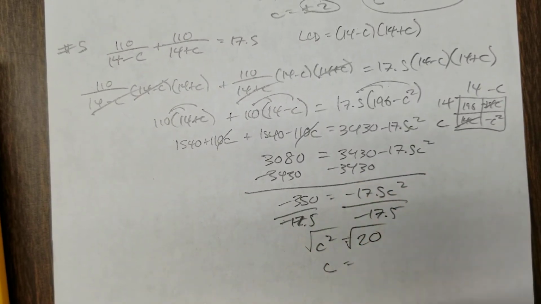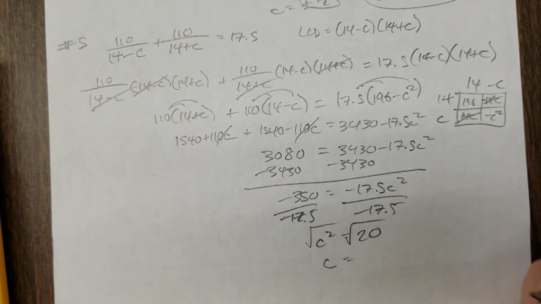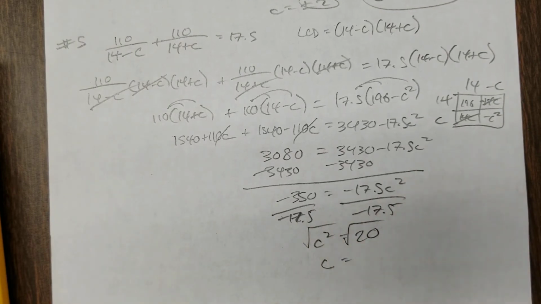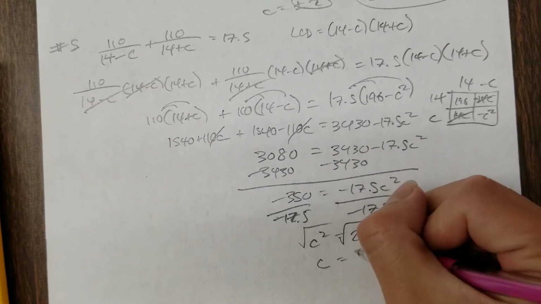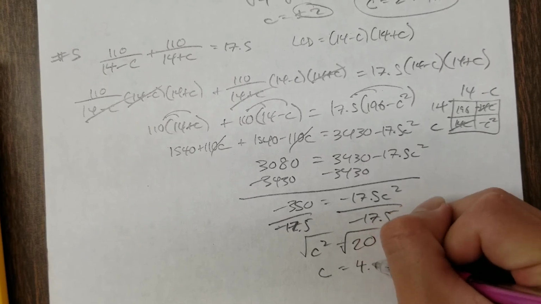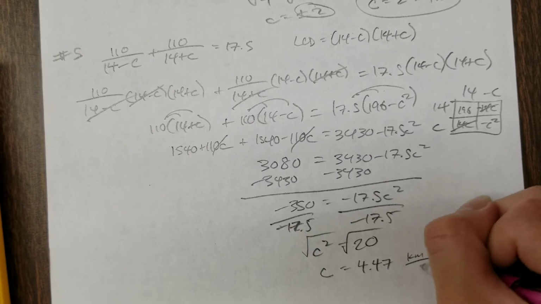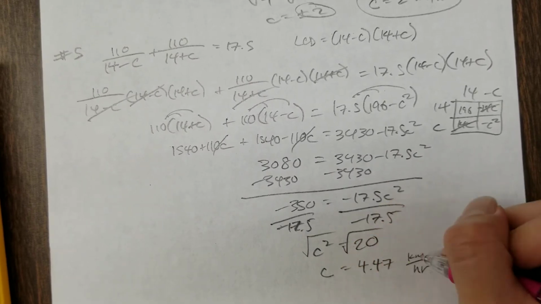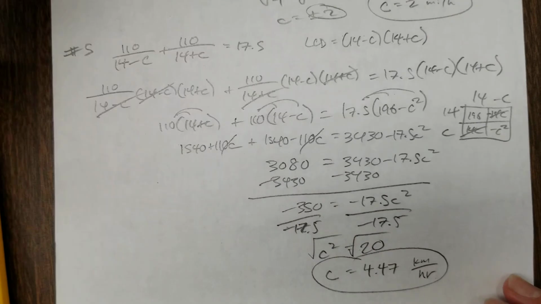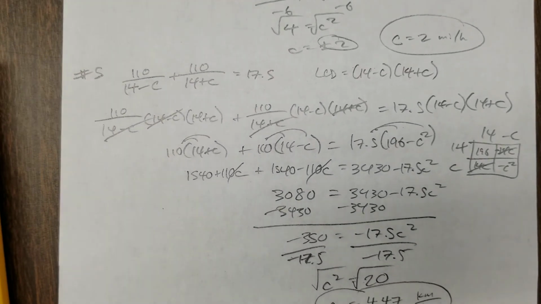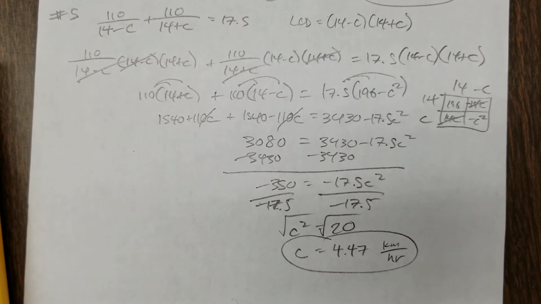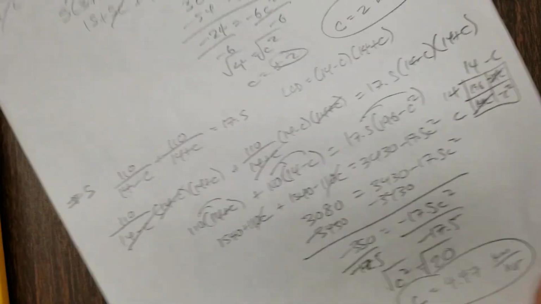So the current is 2 square root 5, or if you wanted the exact value, about 4.47, and that will be in kilometers per hour. So that's that one. The current is 4.47 kilometers per hour, or 2 square root of 5 kilometers per hour. Alright, last one.